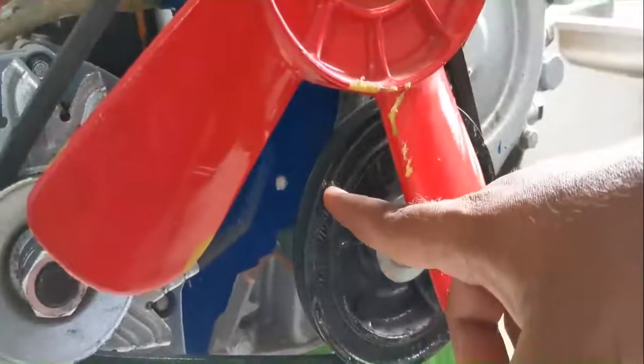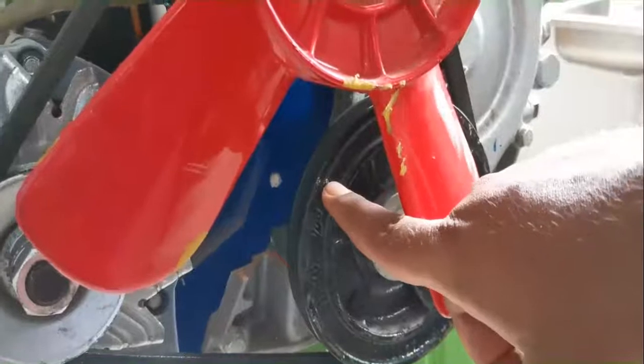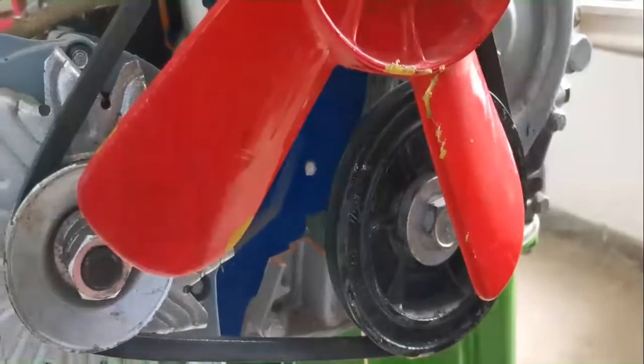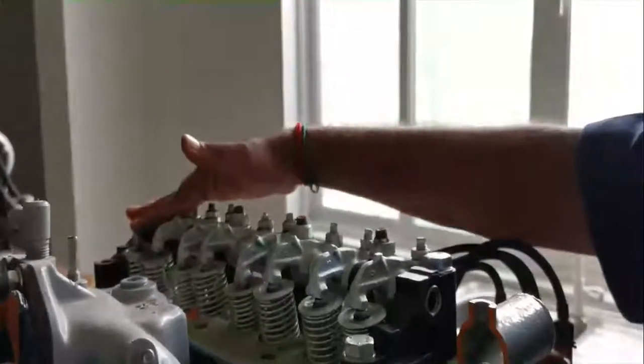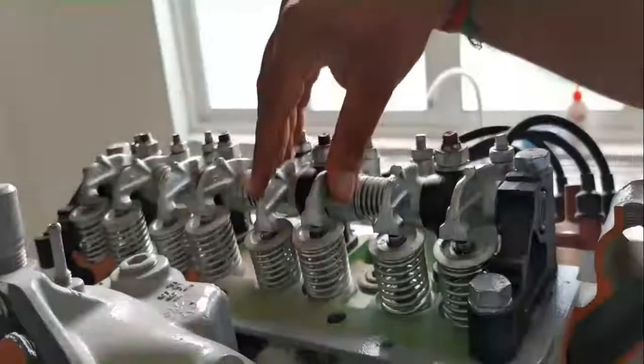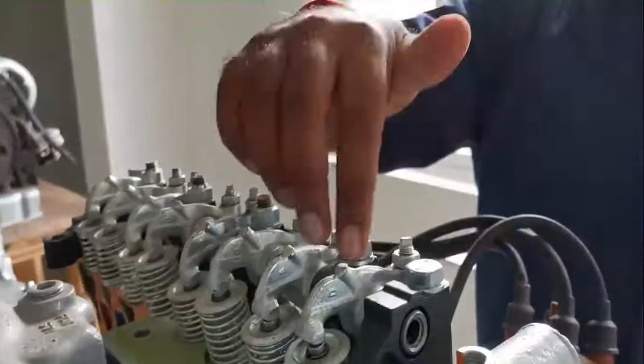That means before, we got this timing mark at the first cylinder position. Now we got the fourth cylinder. That's why I already said the first cylinder and fourth cylinder are in the same position every 360 degrees. The second and third cylinders are also the same every 360 degrees. So now, with the fourth cylinder both valves open, we can adjust the first cylinder valves.